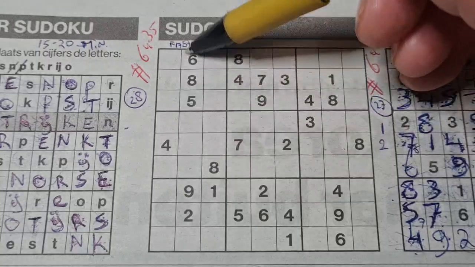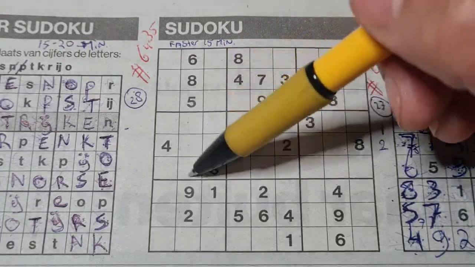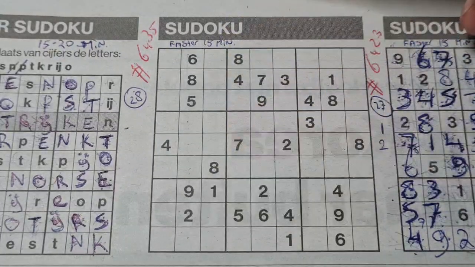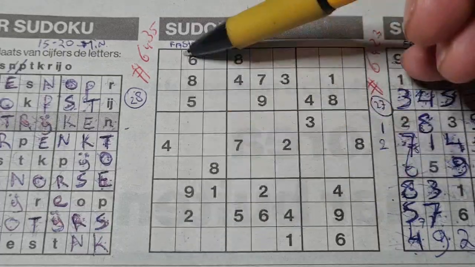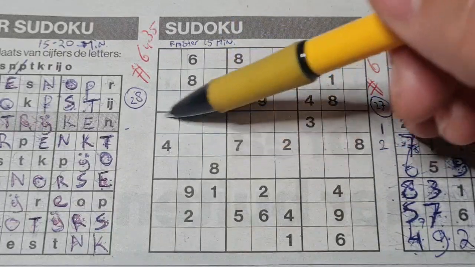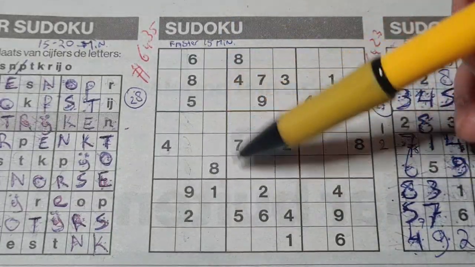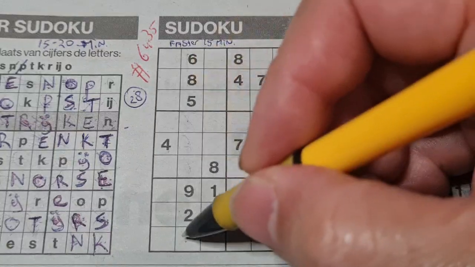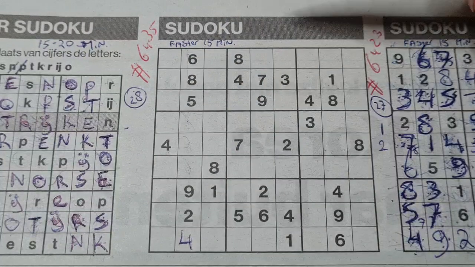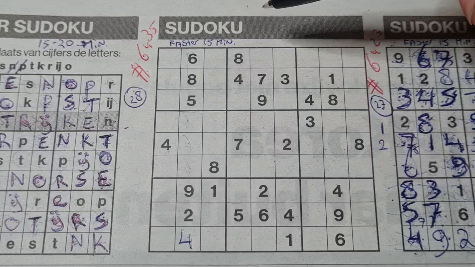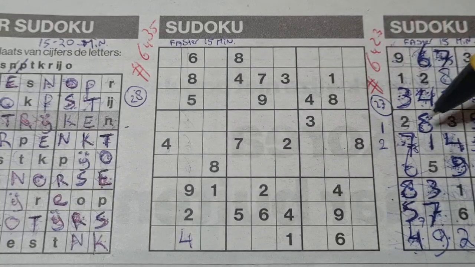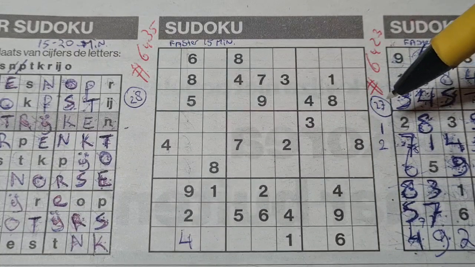Four missing numbers in the second column. One of the missing numbers in the second column is number 4. We have a 4 in this big square, so no 4 in these 3 boxes. So 1 box left for the 4 should be there. Then let me see.